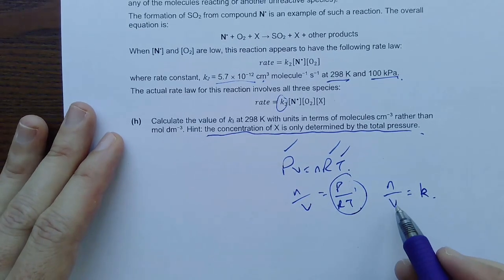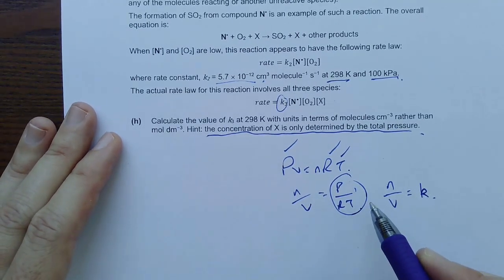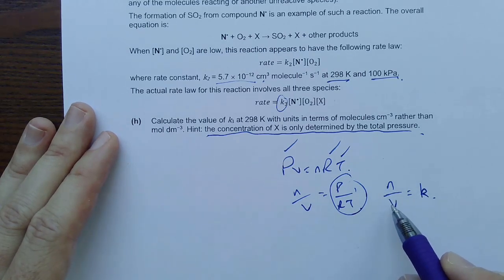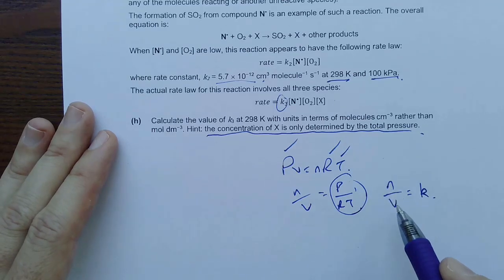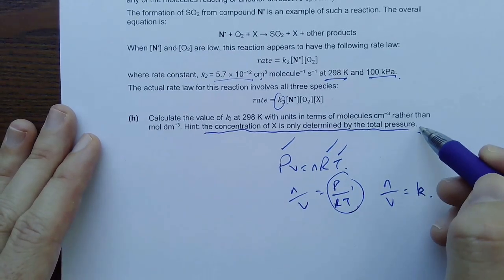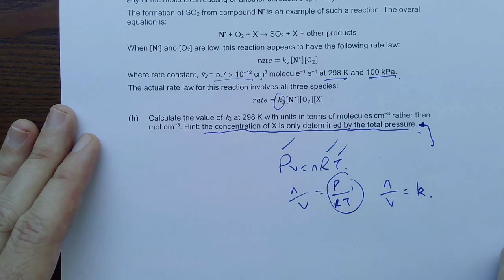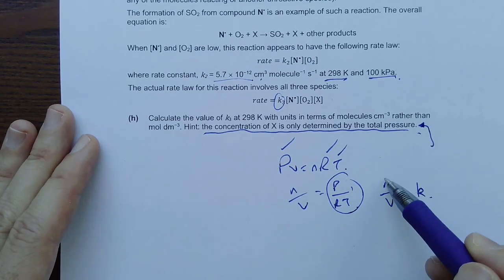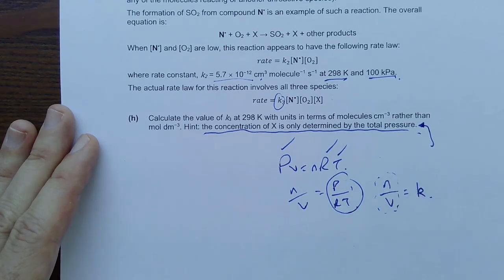So as long as I keep the pressure and the temperature the same, then adding more moles, I must be increasing the volume, or if I change the volume, it must be done by changing the number of moles. So I see what this is getting at here. It's saying that the concentration of X is only determined by the pressure, because if I fix the pressure, then my concentration, my moles per volume, must be a constant.